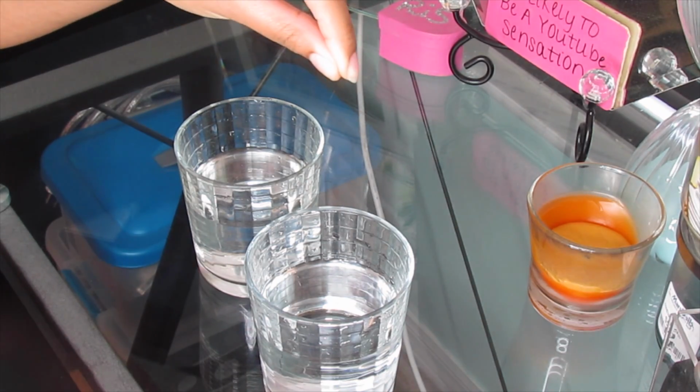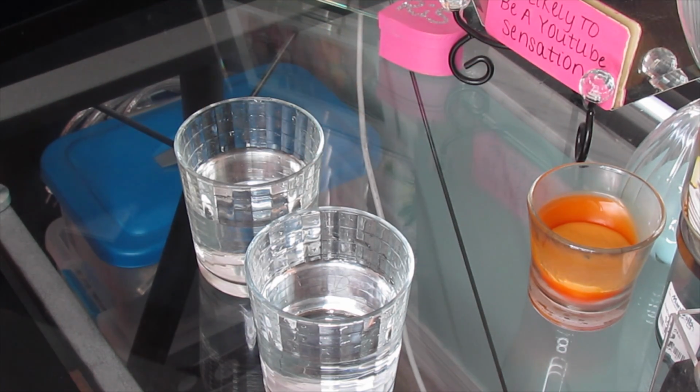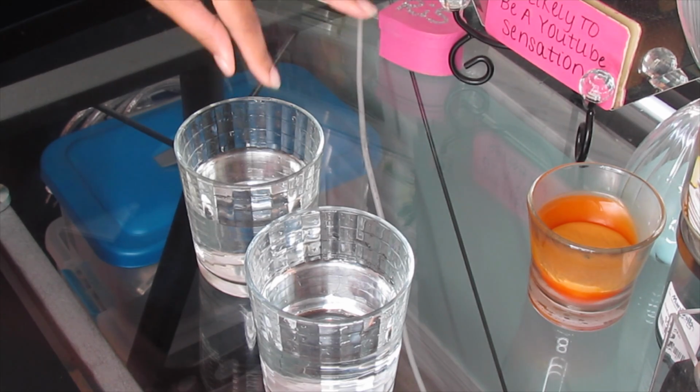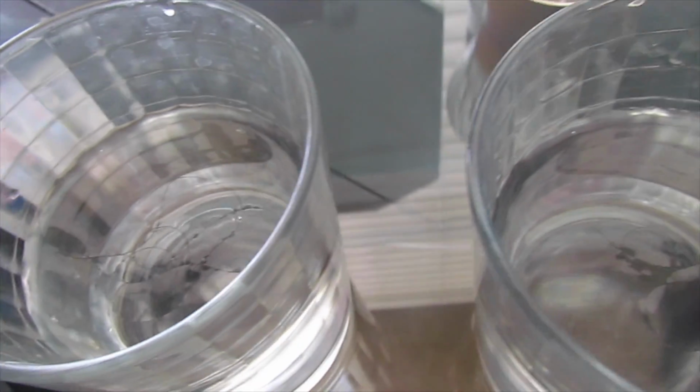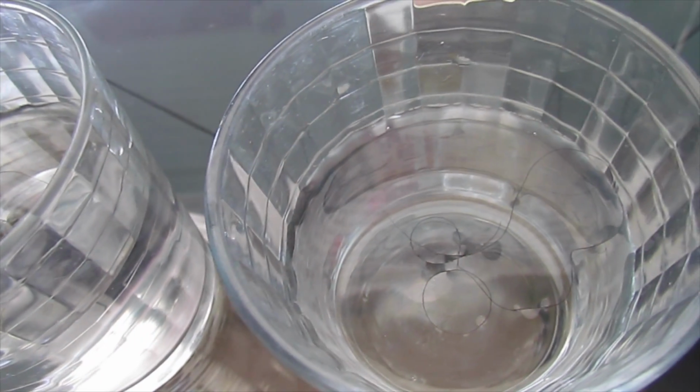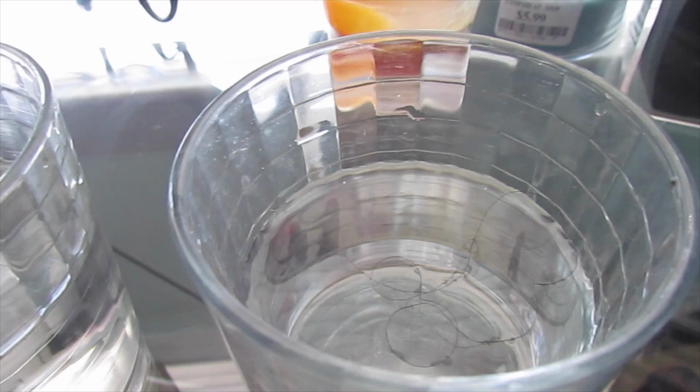So basically, I just have 2 cups of water here, and I'm going to put a strand of hair in each of the cups and see how my hair reacts. You can see that my hair is floating on top of the water, which signifies low porosity. After 15 minutes, my hair has not moved, so that means no moisture has gotten into my hair.